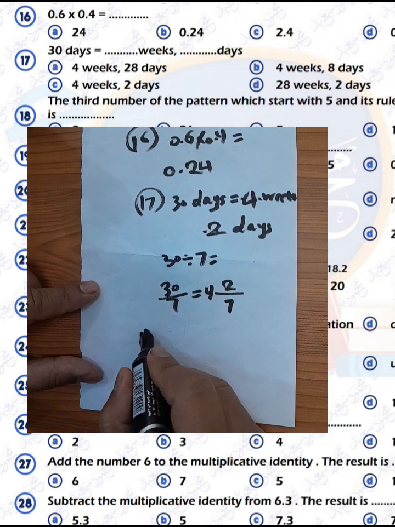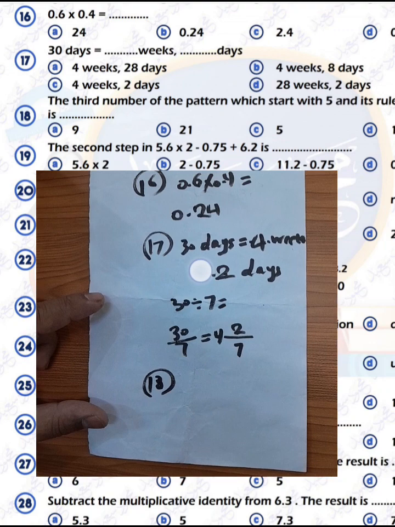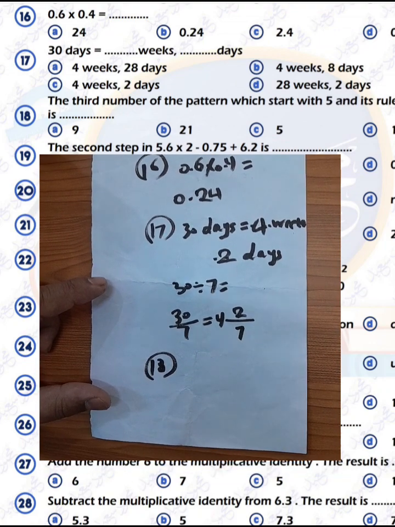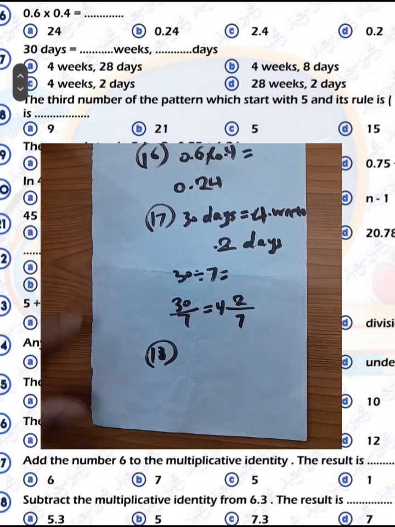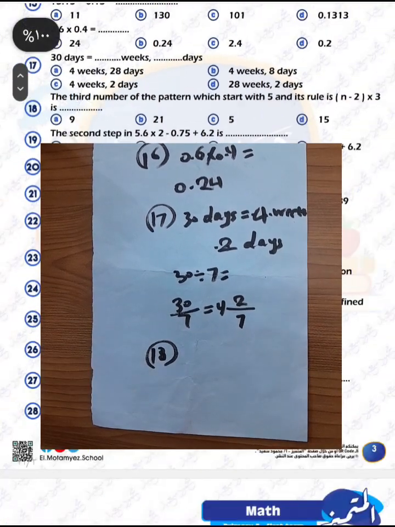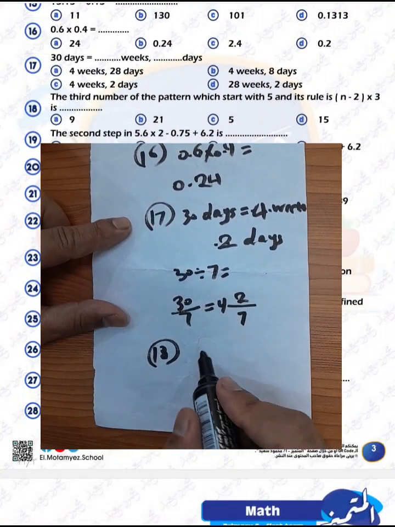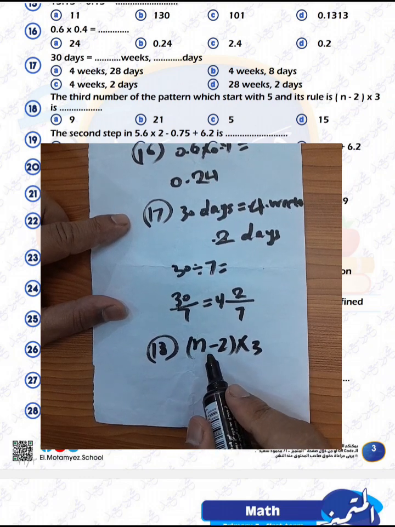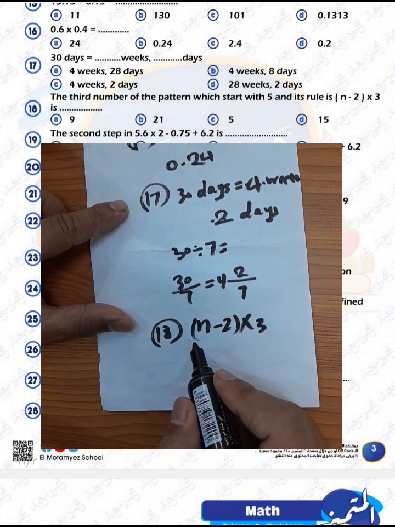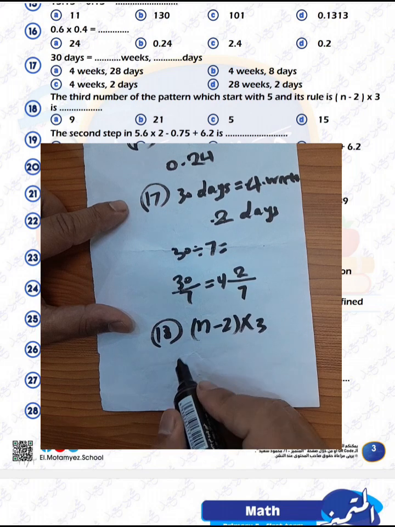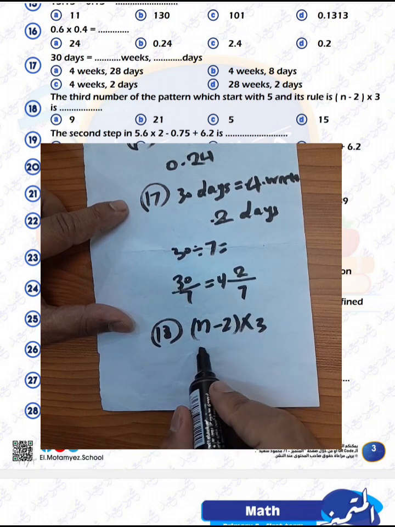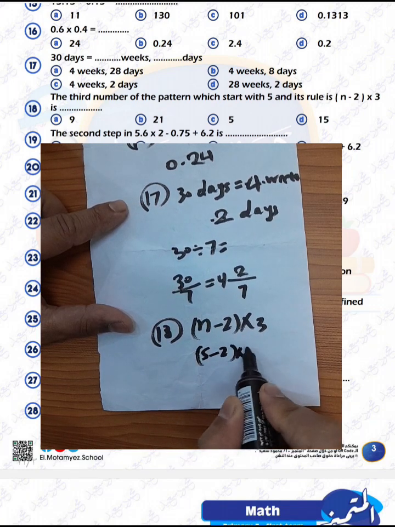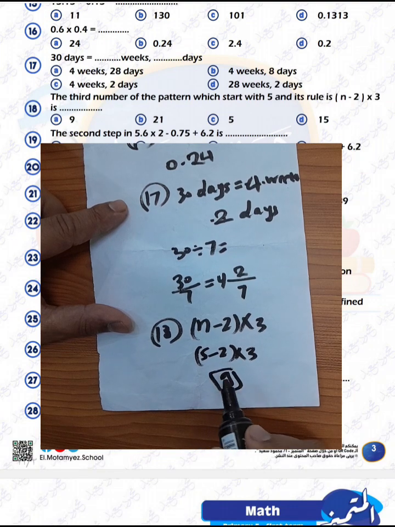Question 18. Find the third number of the pattern. Start with 5. Its rule is n minus 2 times 3. Okay, put 5 here. 5 minus 2 will be 3. 3 times 3 will be 9.